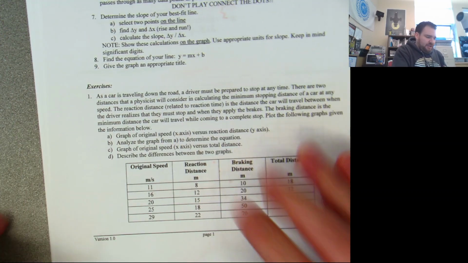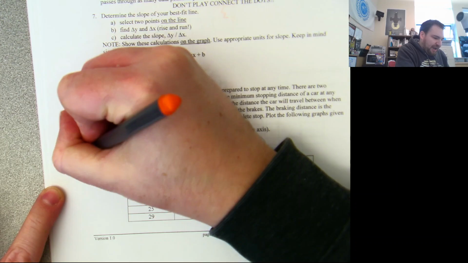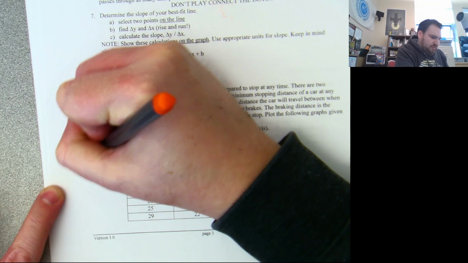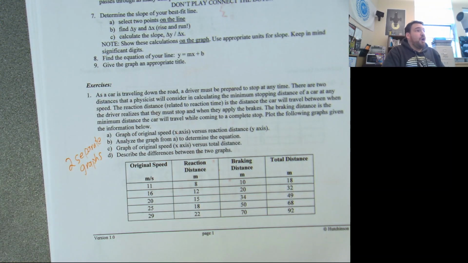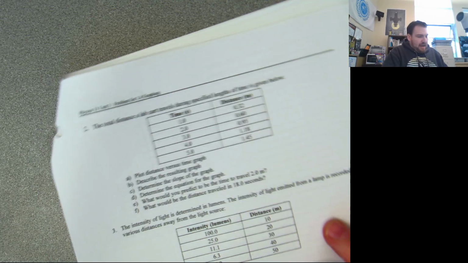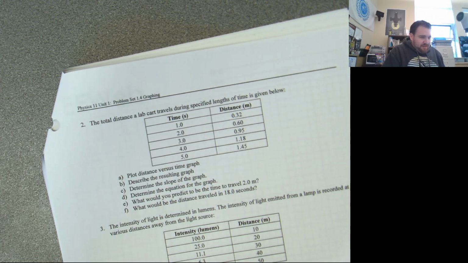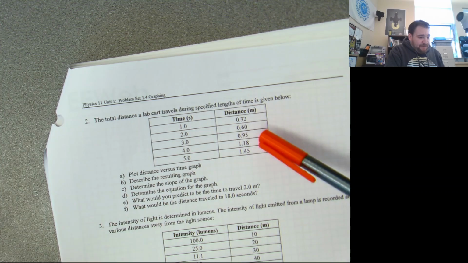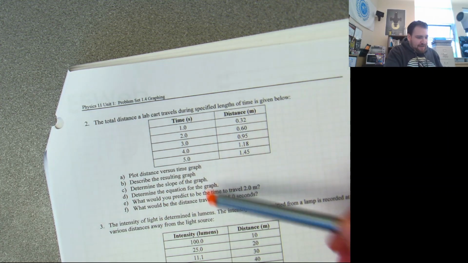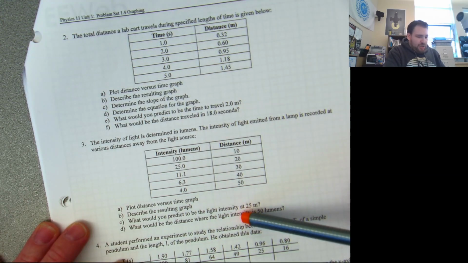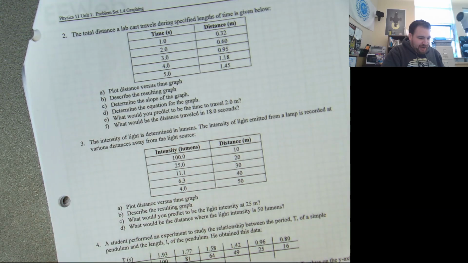Question 1, do on two separate graphs. Don't throw your data on the same one. For question 2, you're plotting one graph. You're answering a bunch of questions about that graph. Question 3, one graph. You're answering a bunch of questions about that graph.